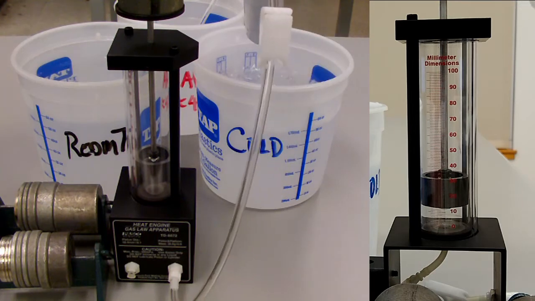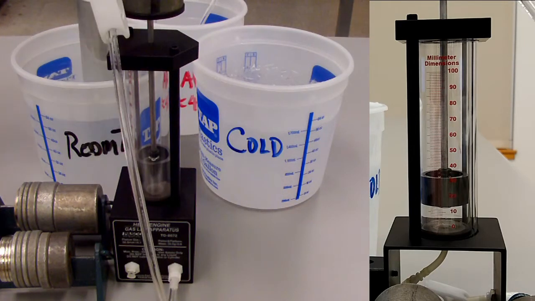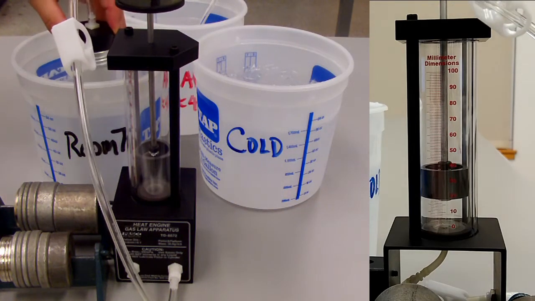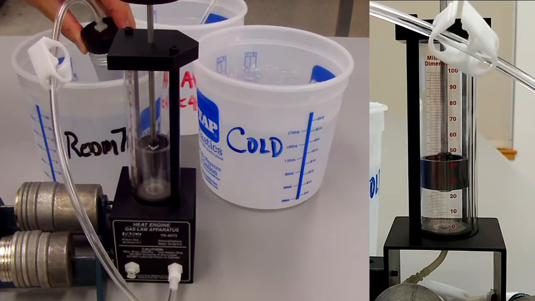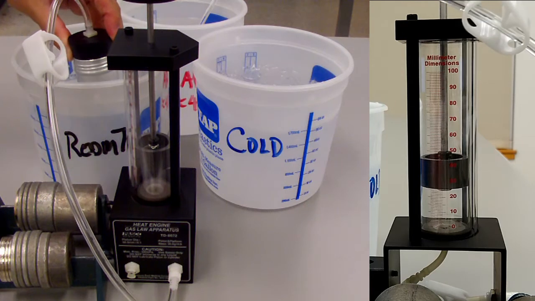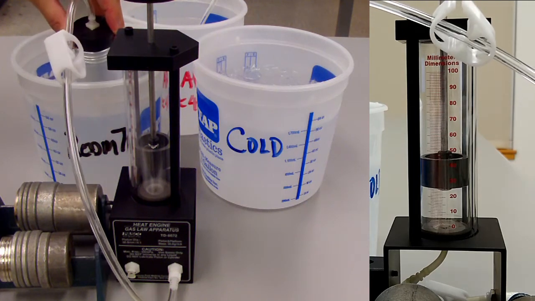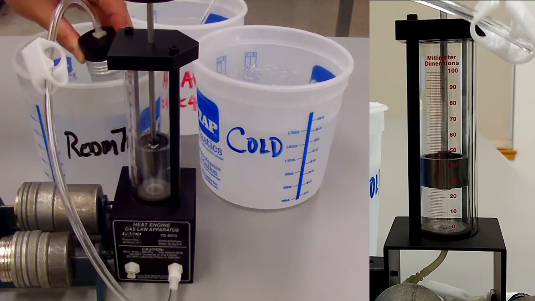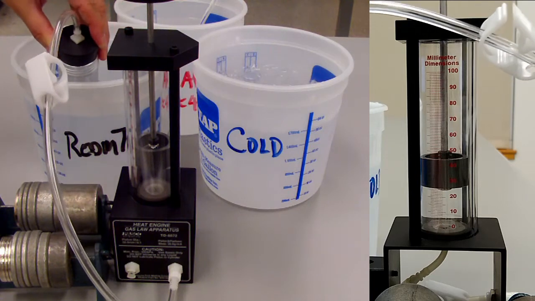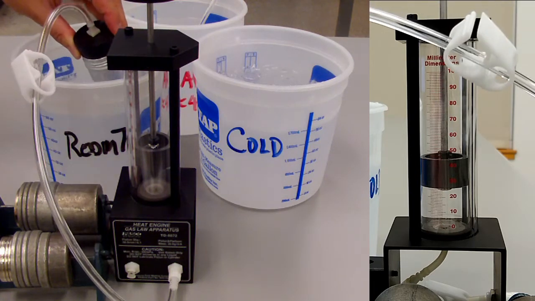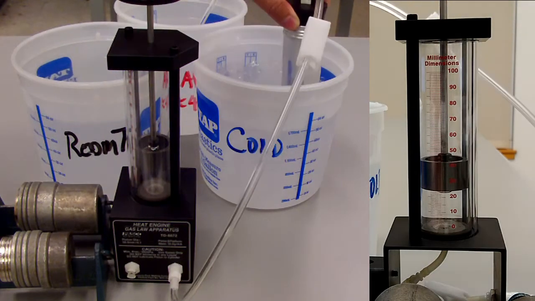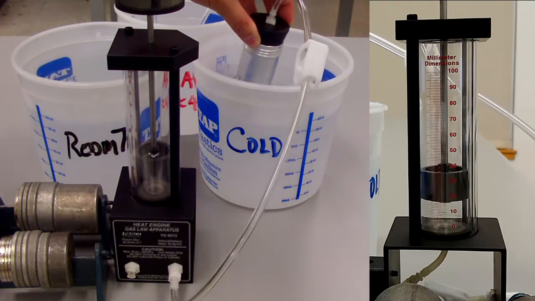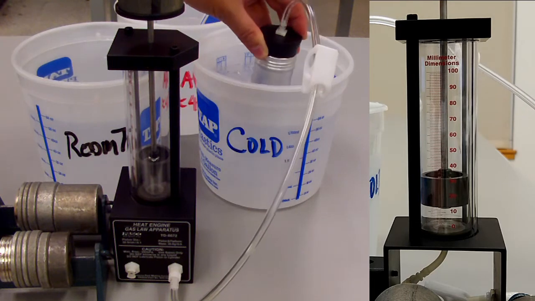Here's isobaric expansion from 0 degrees C to 20 degrees C. And isobaric contraction from 20 degrees C to 0 degrees C.